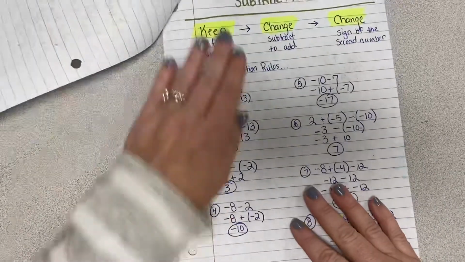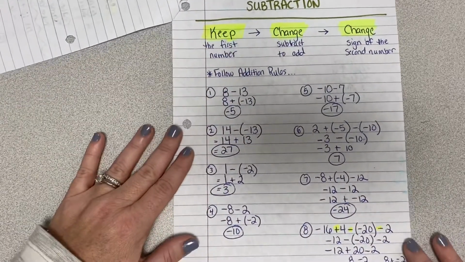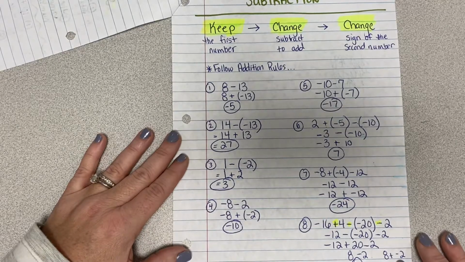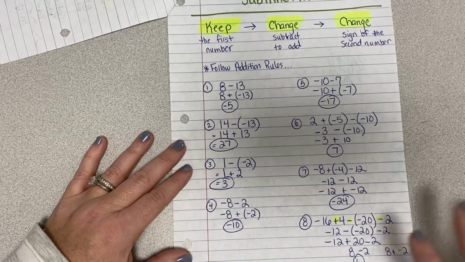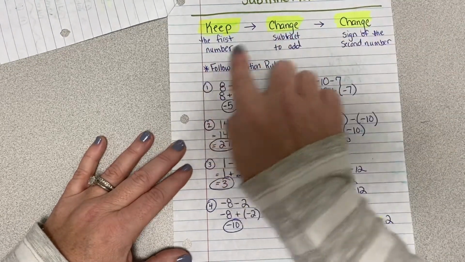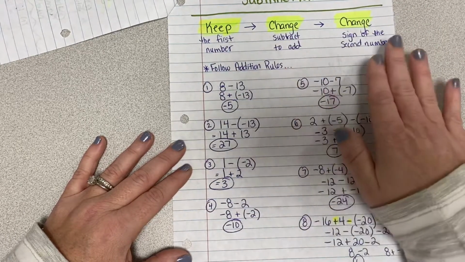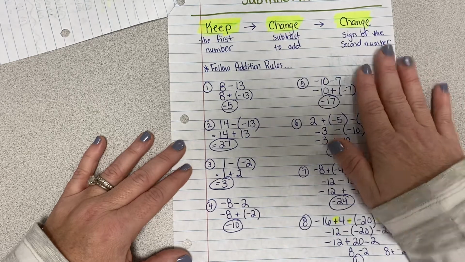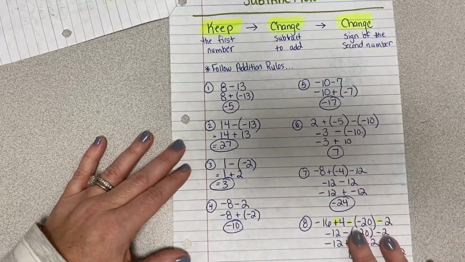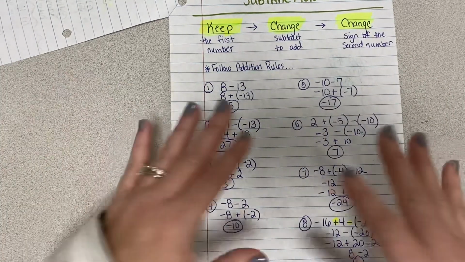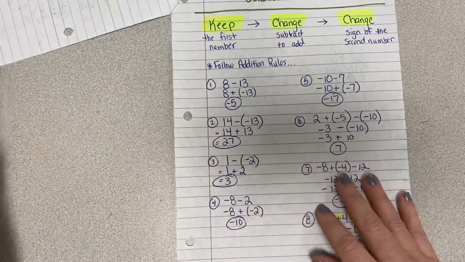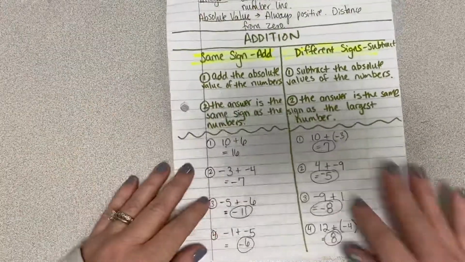And then the second part was the subtraction, which again is probably where we run into the most problems, if any. If it's subtraction, we're going to do keep, change, change. We keep the first number, change subtract to add, and then change the sign of the second number, and then just follow the addition rules as before. So basically, you change your subtraction problems into an addition problem, and then you follow the same sign, different sign rules that are here.